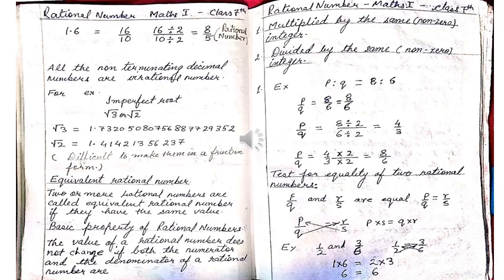Let's understand this. You have already studied in fractions that if you multiply the numerator and denominator by any number, it does not change the fraction. Similarly, if you divide both numerator and denominator by any number, it does not change the fraction, but it should not be 0.